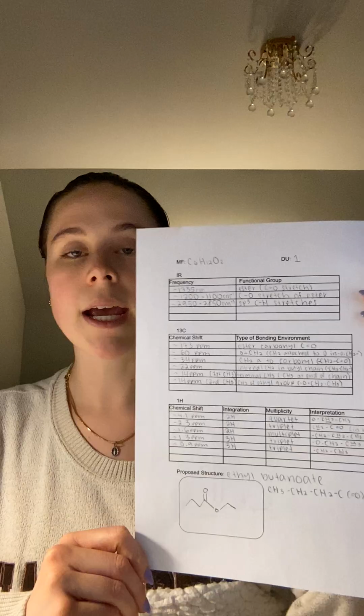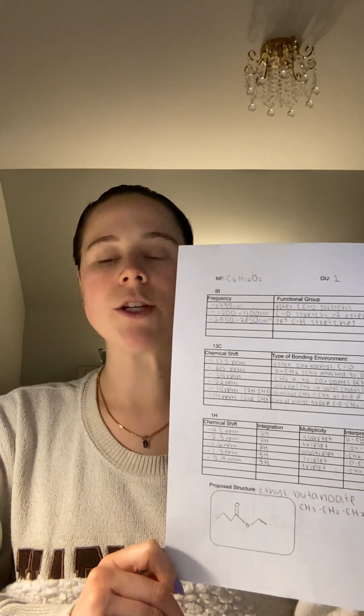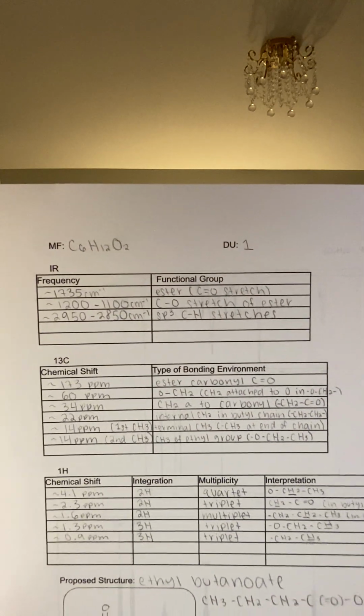It also has a DU of 1, which I calculated in the beginning. It matches my ester IR peaks, and with my 13C NMR table, it shows the pattern including an ester carbonyl and also an oxygen bonded to a CH2. And looking at my 1H NMR table, ethyl butanoate also matches 2 CH3 groups and 3 CH2 groups. So this is one final look at my paper. Thank you so much for your time.